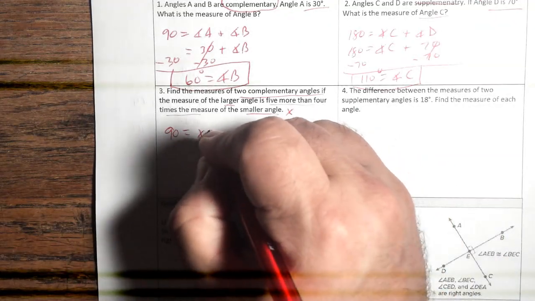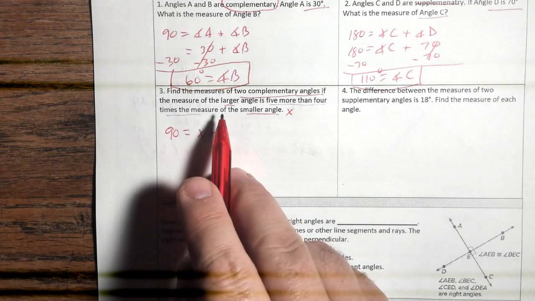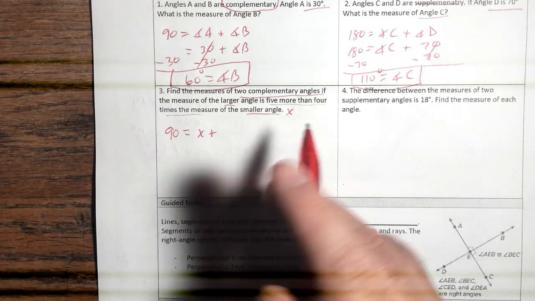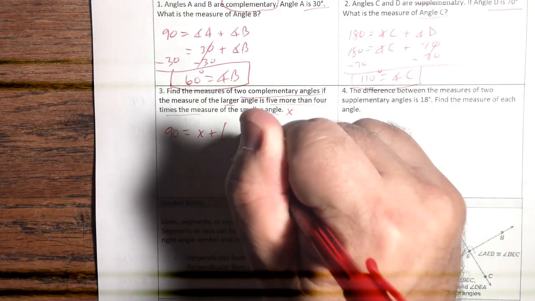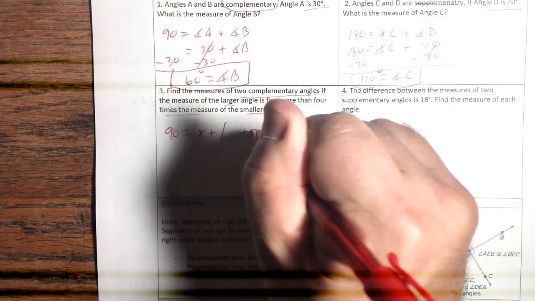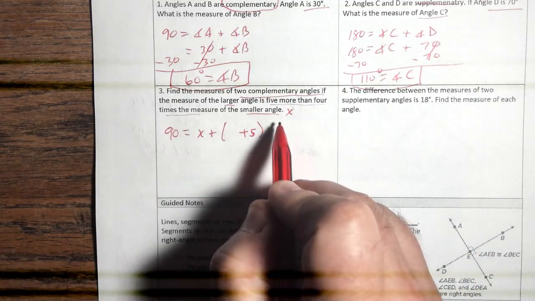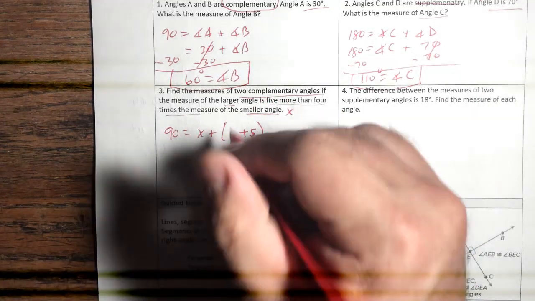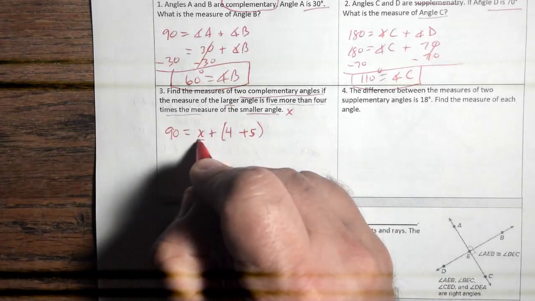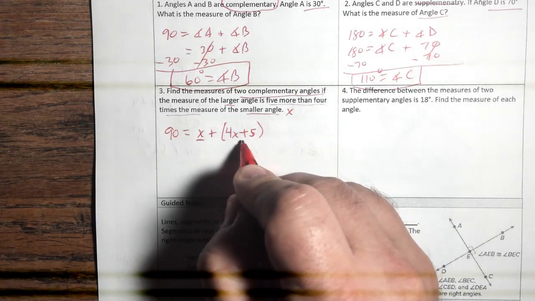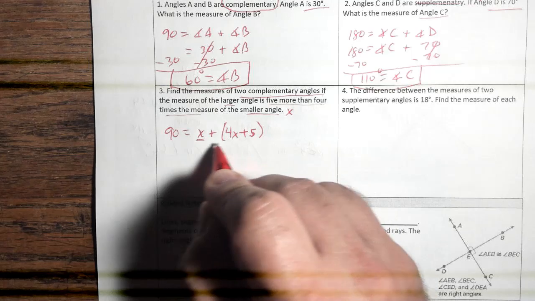So x plus, now the larger angle is 5 more, so plus 5, then 4 times the measure of the smaller angle. So 4 times the measure of the smaller angle, 5 plus 4 times, there we go.